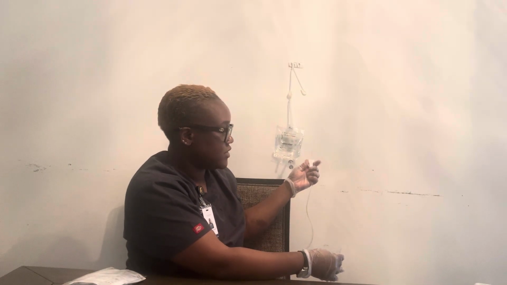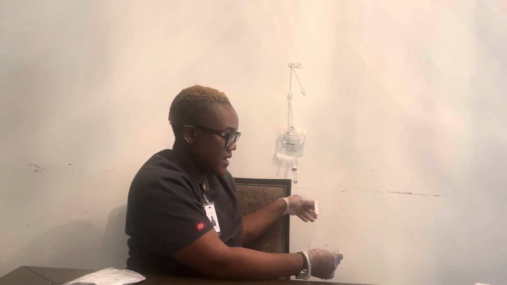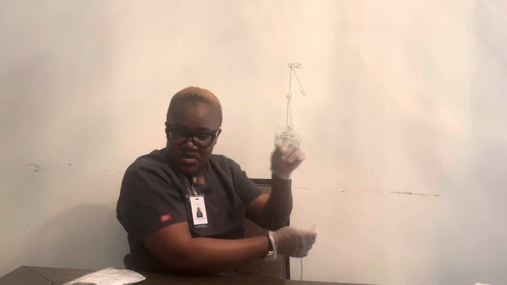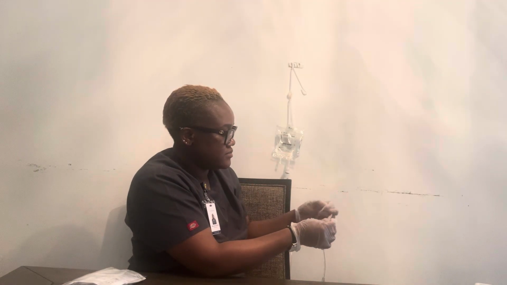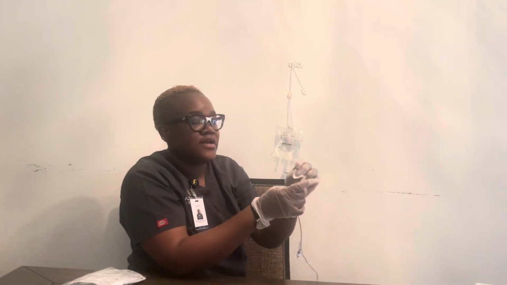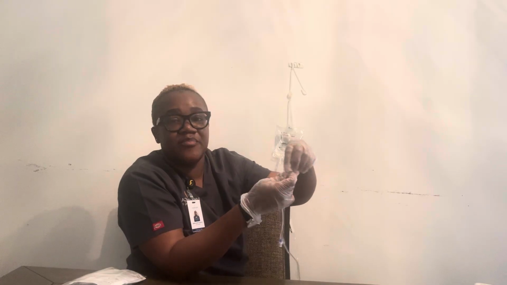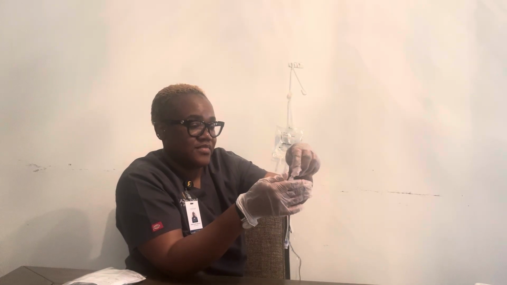Okay, next I'm gonna turn it off. I'm gonna close it, and I am gonna use my alcohol pad, and then I would clean my adapter end. And after I clean it, I would allow this to dry, and then this I would attach to the patient's IV site.